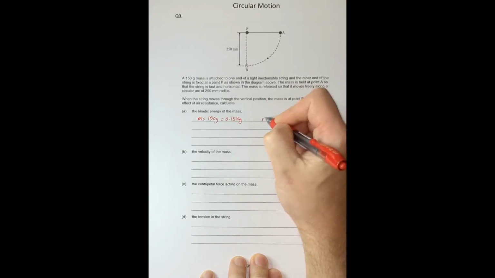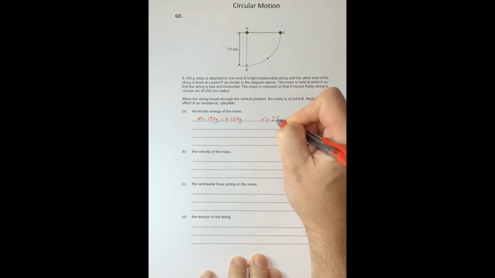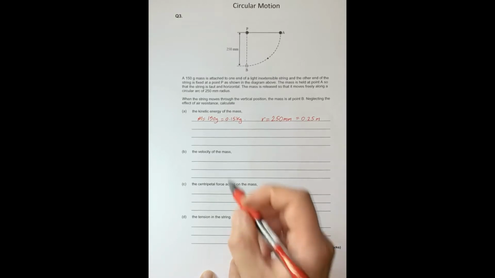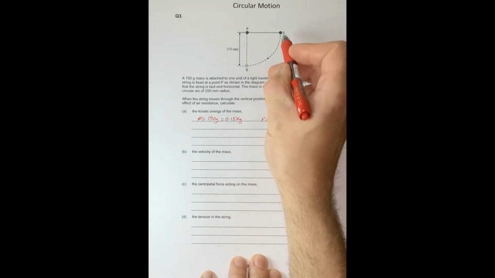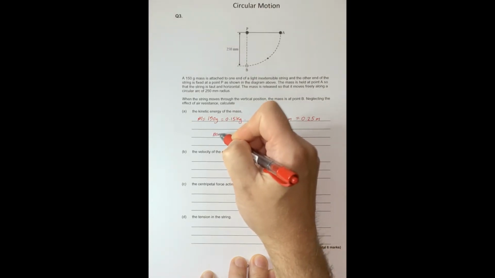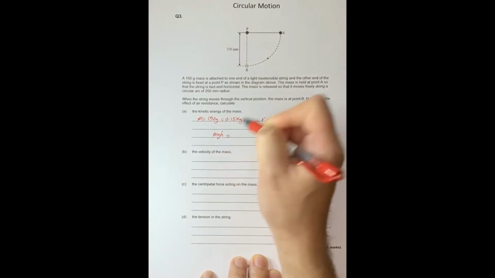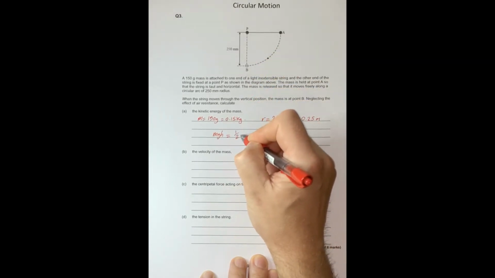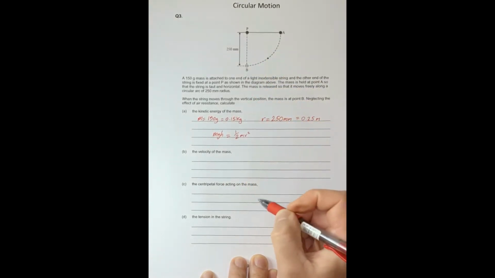The other numbers, we've got the radius of this rotation as 250mm, so we can convert that to meters. And what we're suggesting then is at point A, it has gained an amount of energy mgh, and at the end, all that will be converted to kinetic energy, half mv squared.